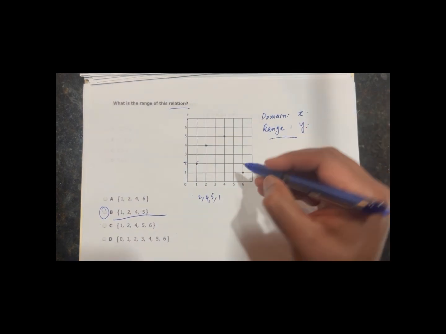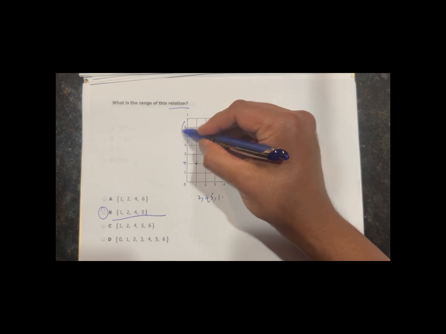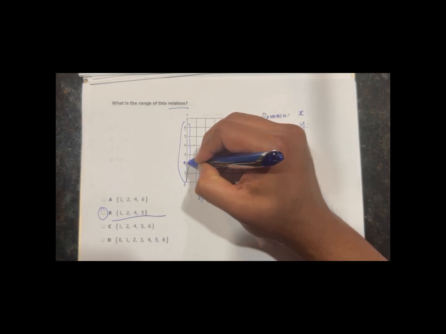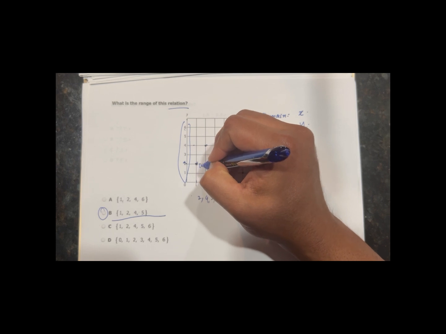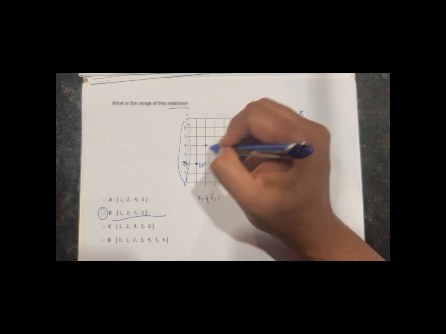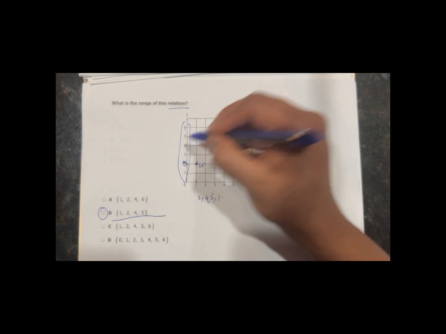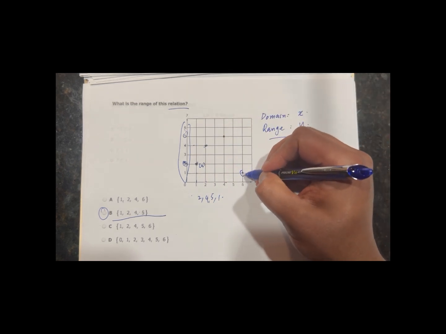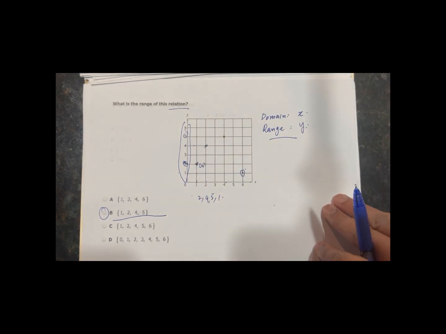This is it. Remember, range is y coordinates. So you're looking at these ones for the y coordinates for these points. This is 2. So this coordinate is 1, 2, right? So you're looking at 2. This is 2, 4, so you're looking at 4. This is 4, 5, you're looking at 5. This is 6, 1, so you're looking at 1. That's how you get the range.